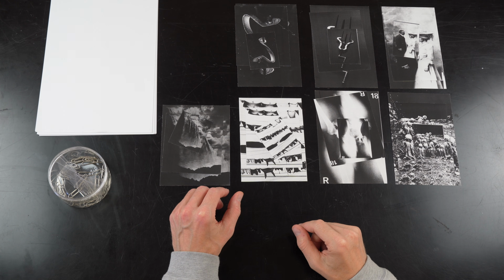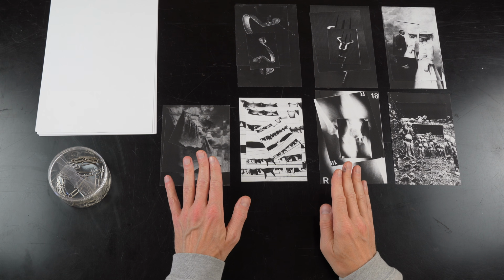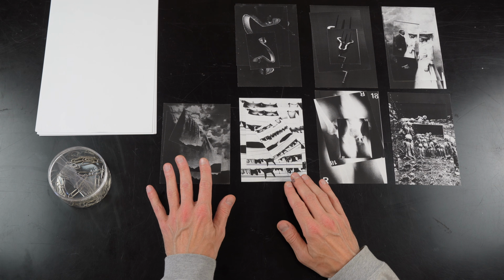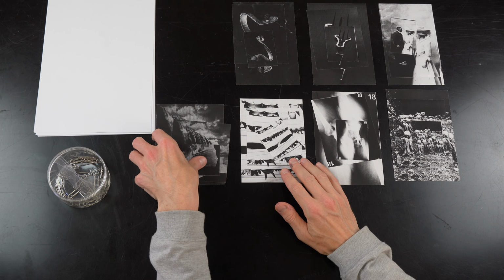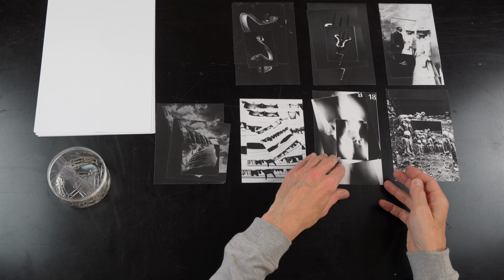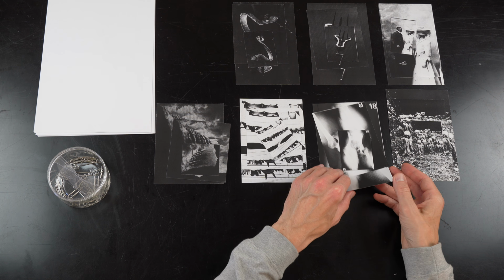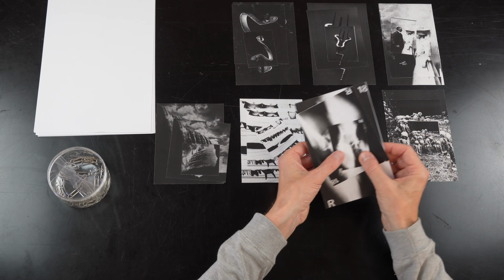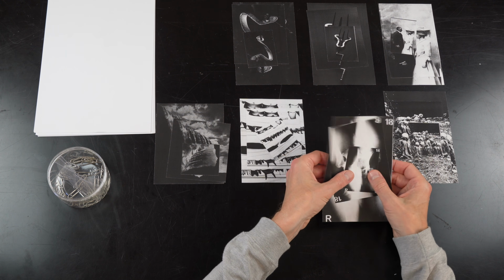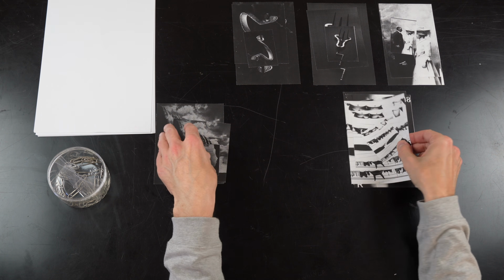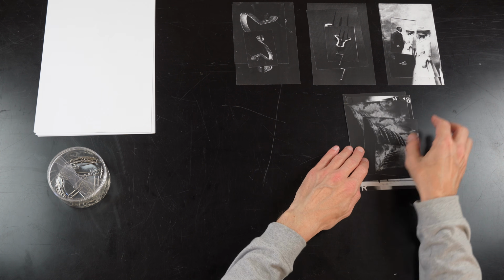Okay, so for this exercise I will use a selection of the images I prepared earlier. This is the edit I've done for this particular exercise. So what I'm gonna do is put this in a stack. The very important thing is to remember to keep the order. So this is the last image in the edit, this is the first one. So I put them in the stack, like so.